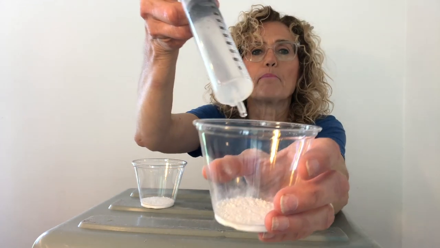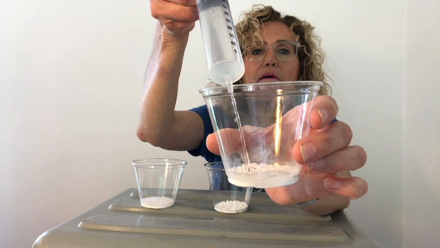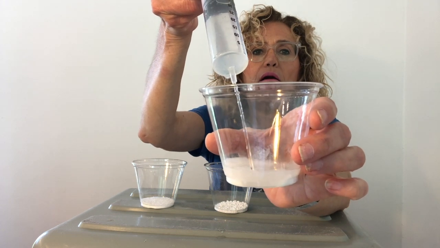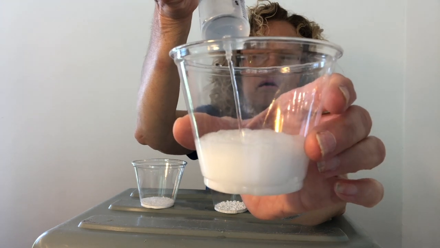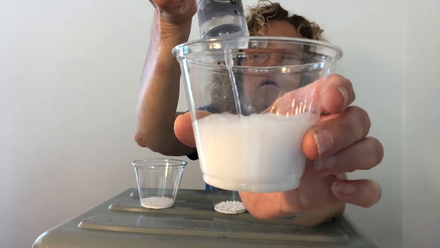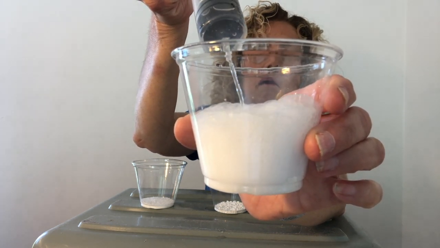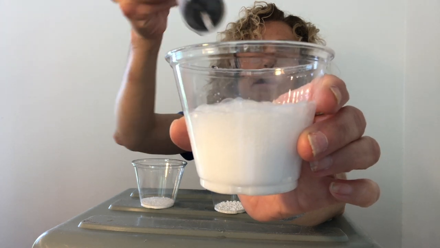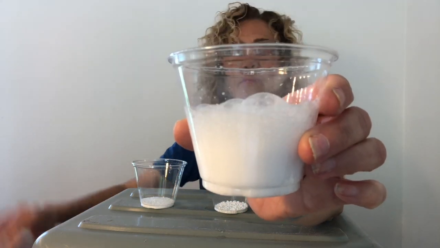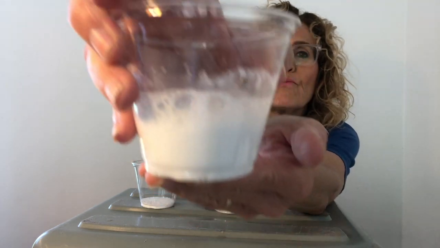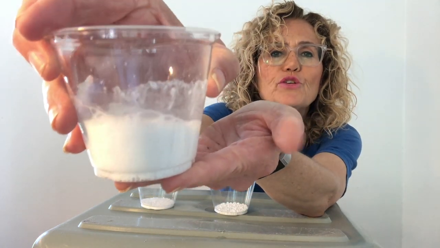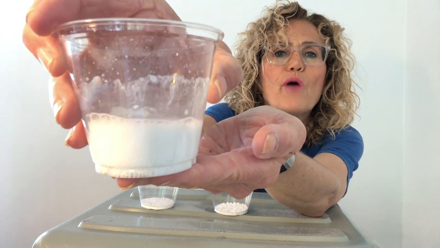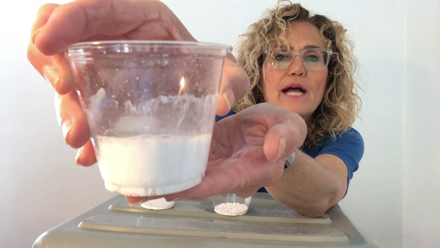This is cup number 1. Make sure you touch the cup so you can observe all the properties of the chemical reaction.